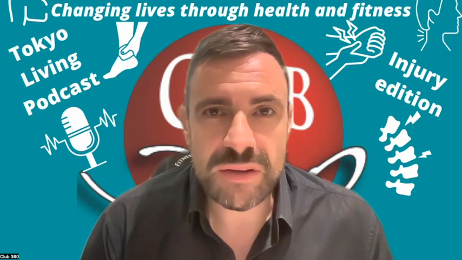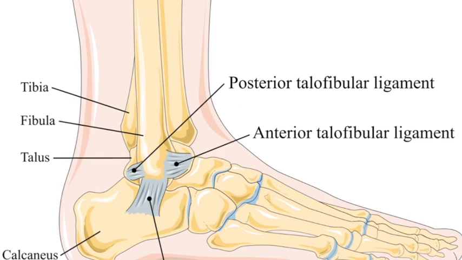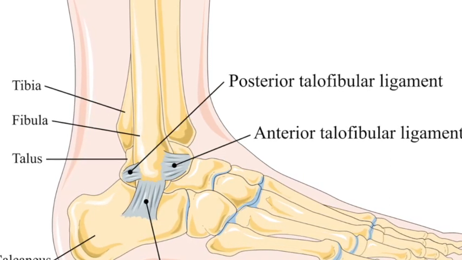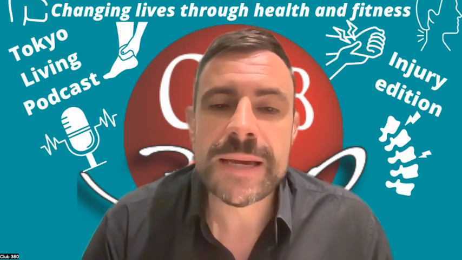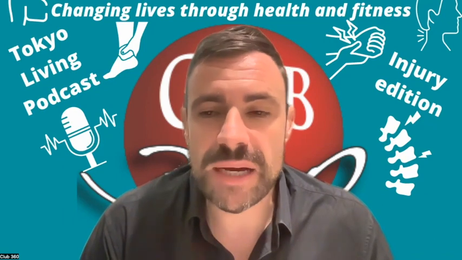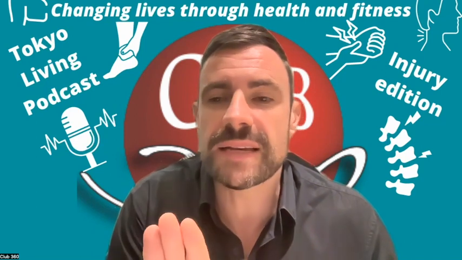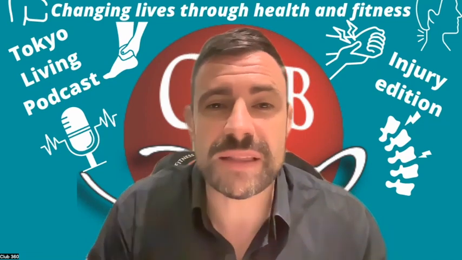On the outside of the ankle, there are three ligaments, one straight down the center, one to the front, and one to the back. The one at the front, which we call the anterior talofibular ligament, attaches the foot to the fibula, which is the outside bone of the ankle. We'll call this the ATFL for short. That one is most commonly injured. When we cause an ankle sprain, we're often in a slight downward position of the foot, so the foot is in what we call plantar flexion, and that puts more stress on that ligament at the front.